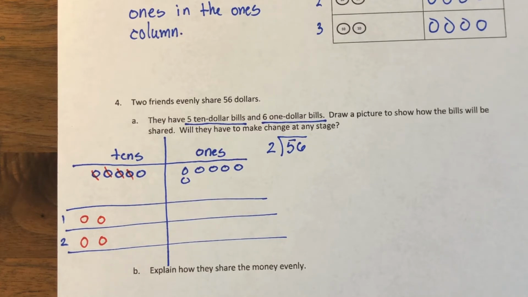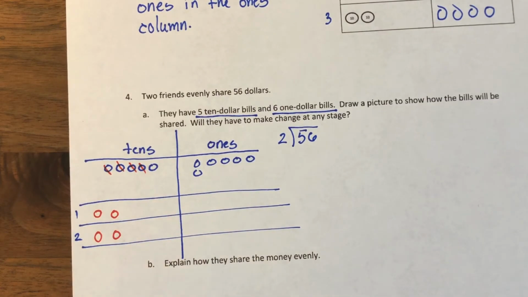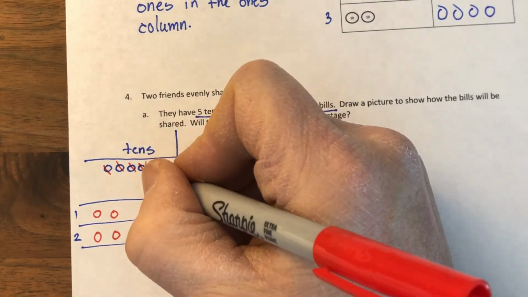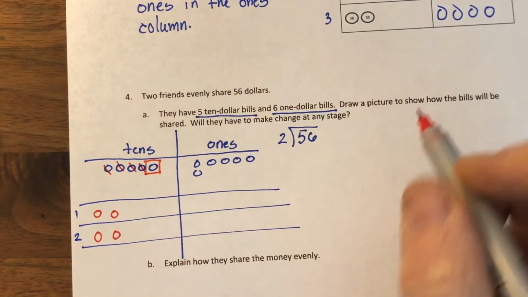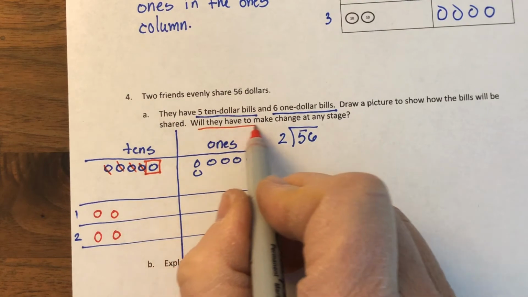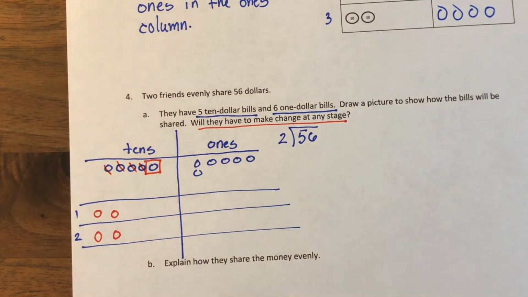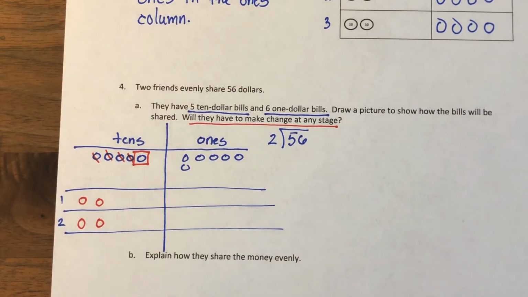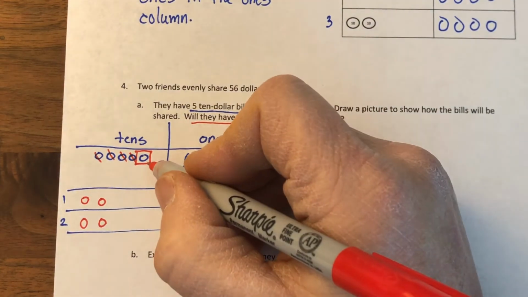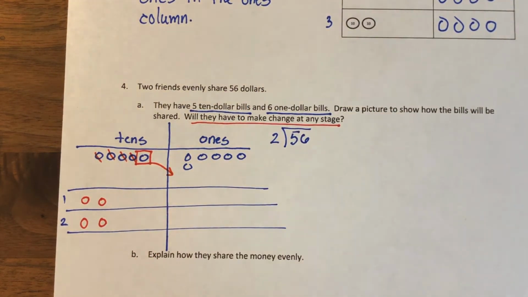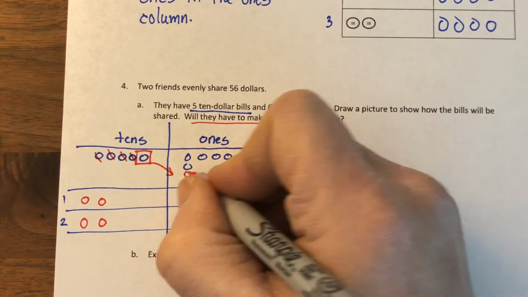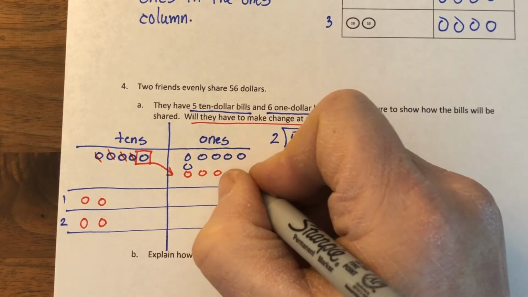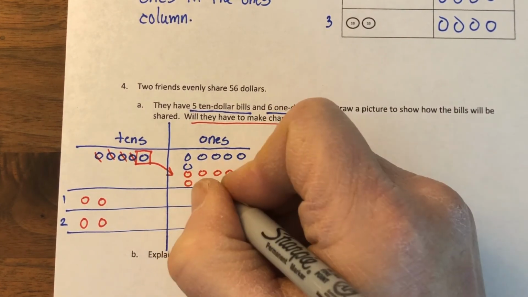Yeah, that's right. We're going to have to decompose that 10. We're going to take this 10 and make change. Remember here it says, will they have to make change at any stage? The answer there is yes. They're going to have to go to their parent or a friend or the bank and say, can we have 10 $1 bills for this 10? And they're going to exchange them into ones. So we're going to exchange it into 10 ones, just like that.